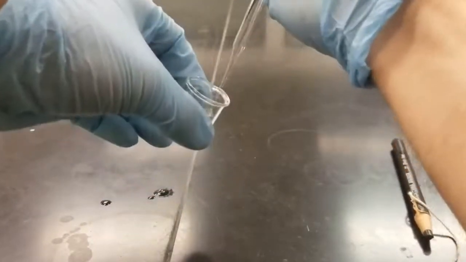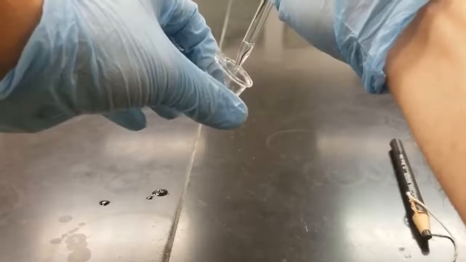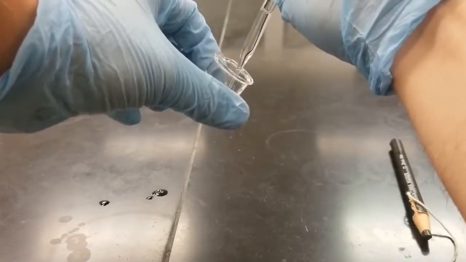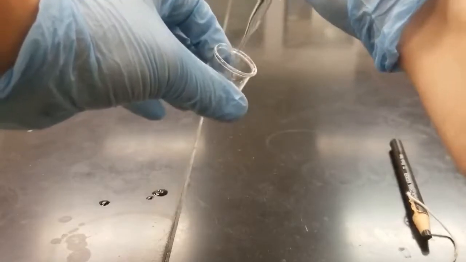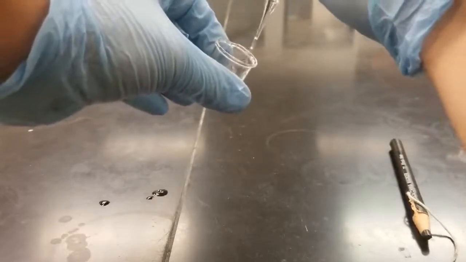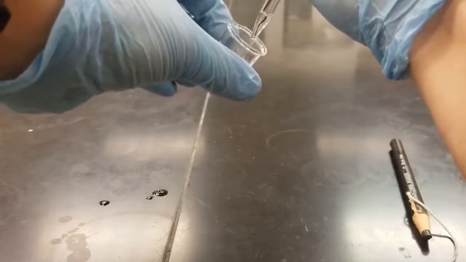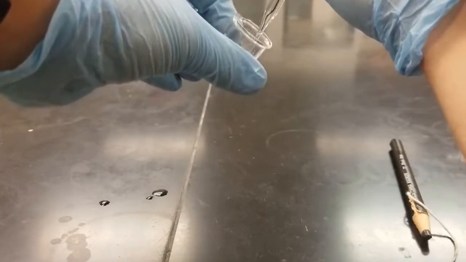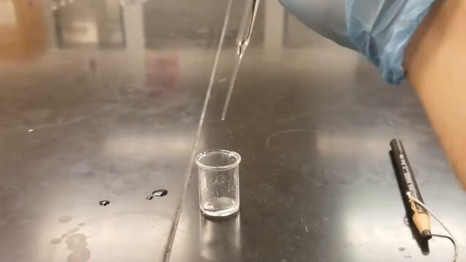A little drip of water, but that's okay. All right, I got pretty much all 2 mLs up there.